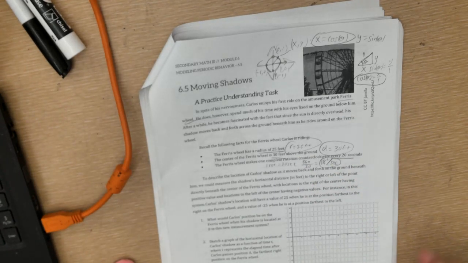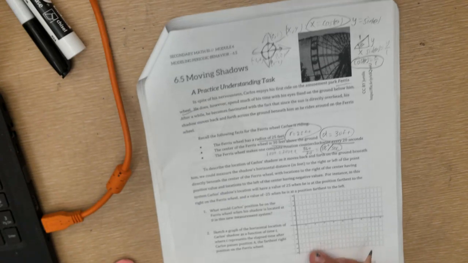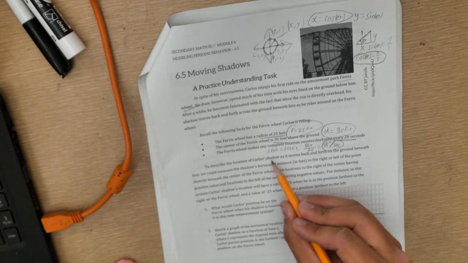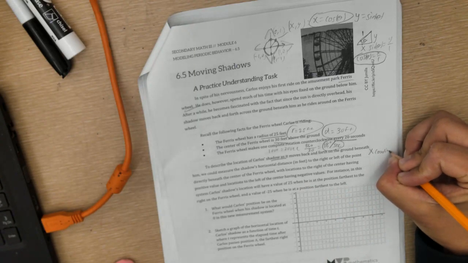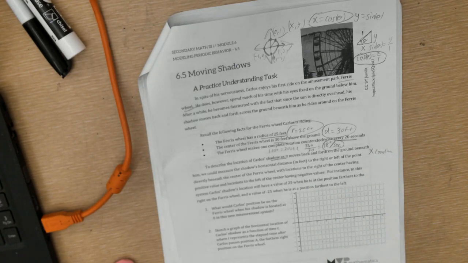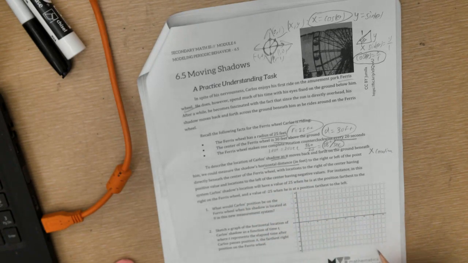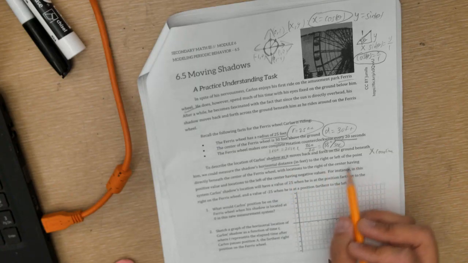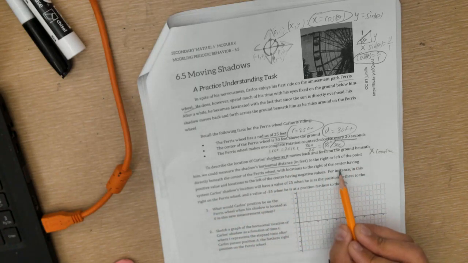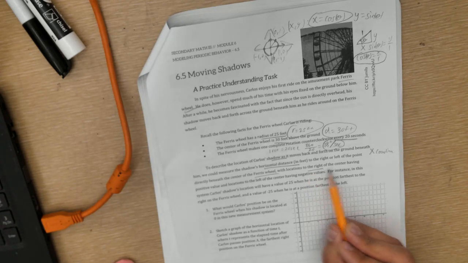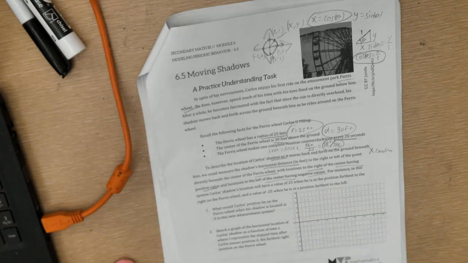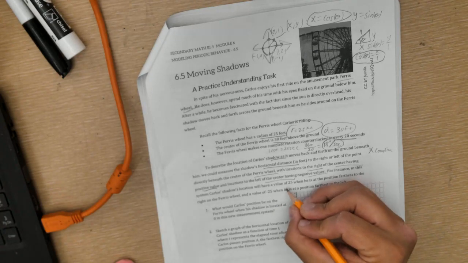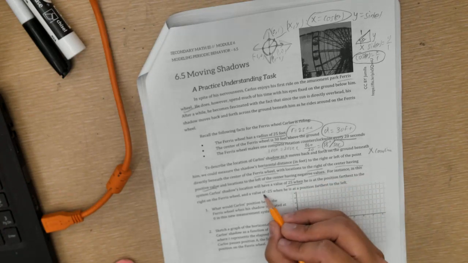Now we're going to use this to describe the shadow. All we're going to look at is the x coordinate. Sine was looking at the y coordinate, cosine is going to be looking at the x coordinate. So what we have is horizontal distance, right? Horizontal is x, right to left directly beneath the Ferris wheel. Far right of center is positive, far left is negative. So on the far right, we have 25. Far left, we have negative 25.